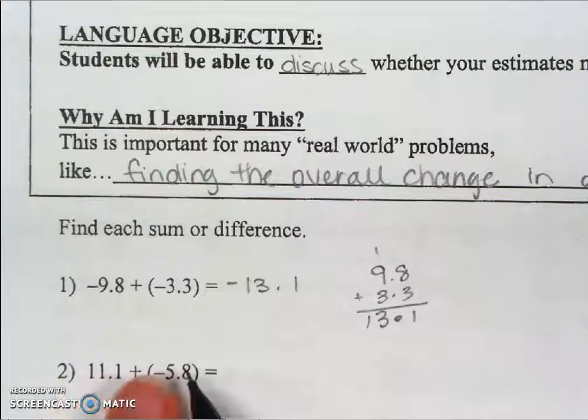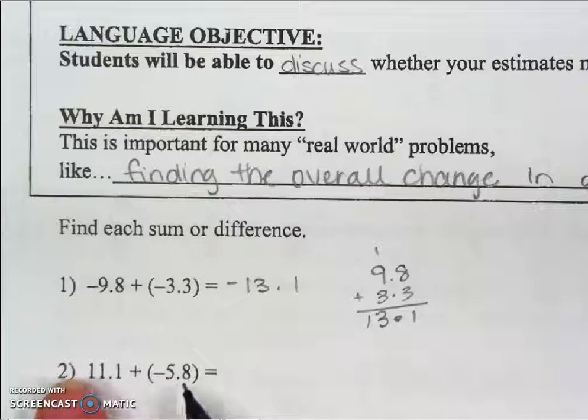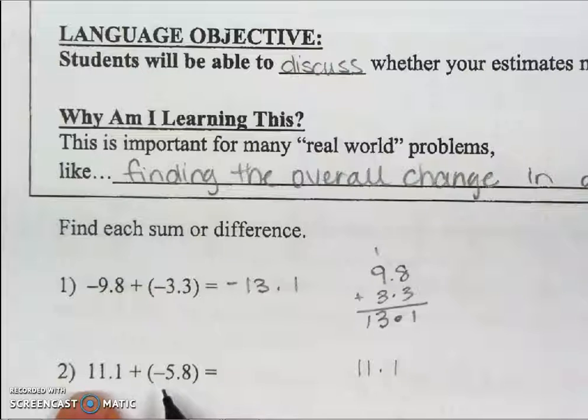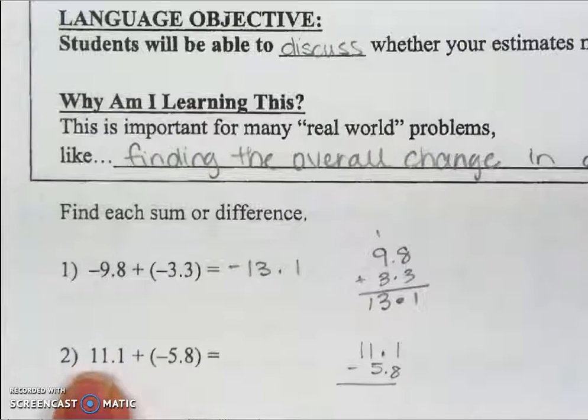This is positive, that one's negative. Since they are different signs, we are going to subtract. So we set up the one with more. We have more positives than negatives here. So I put the more up top, and I subtract the smaller one. So we're going to subtract 11.1 minus 5.8.